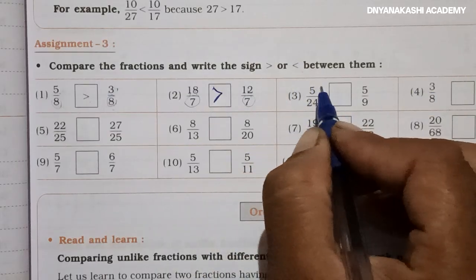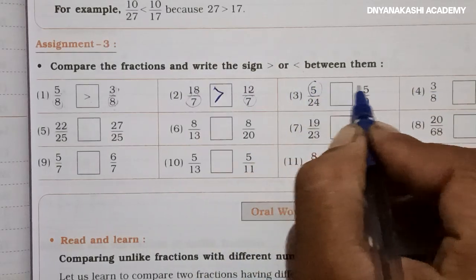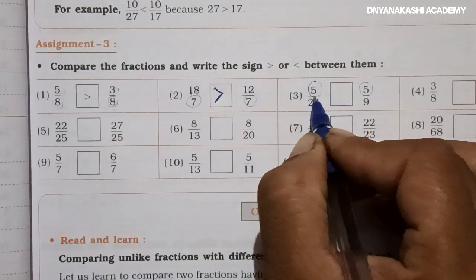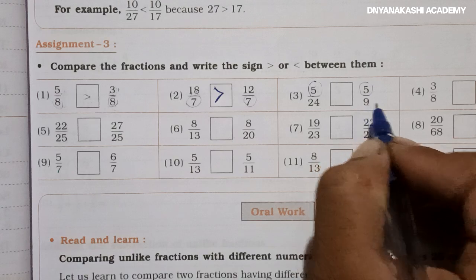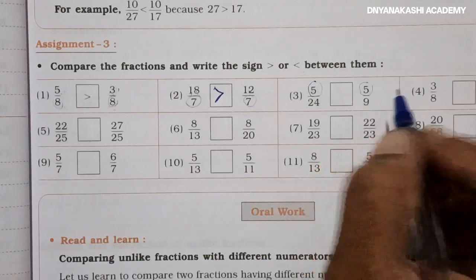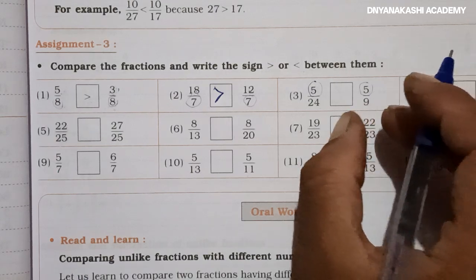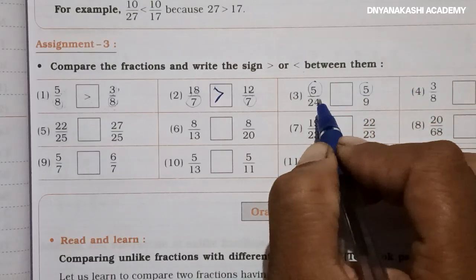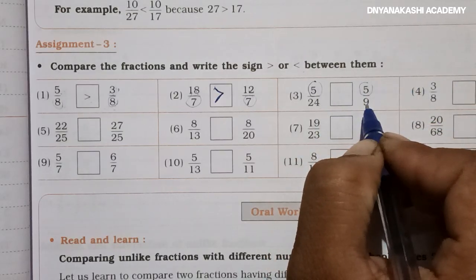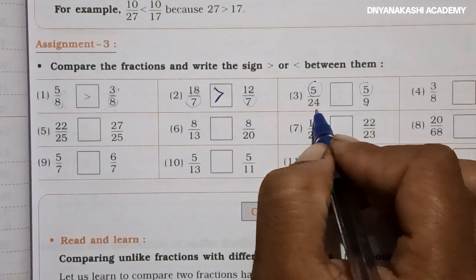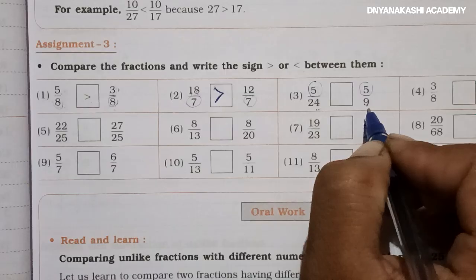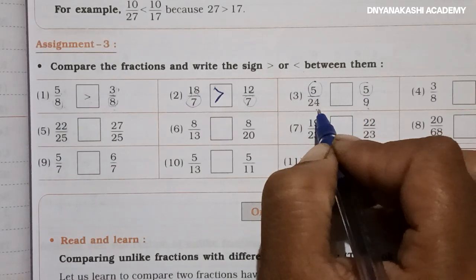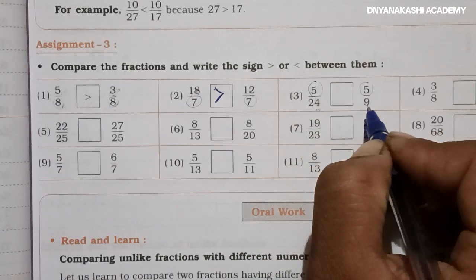Here the numerators are the same, the denominators are different. What do we do here? This one is small, this is the large one. 24 is greater than 9.